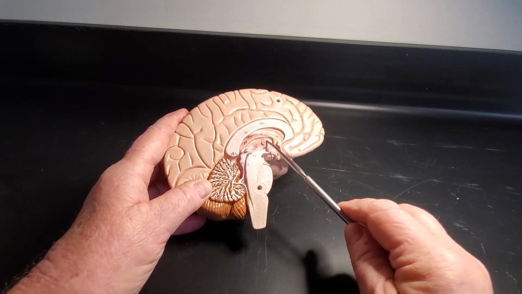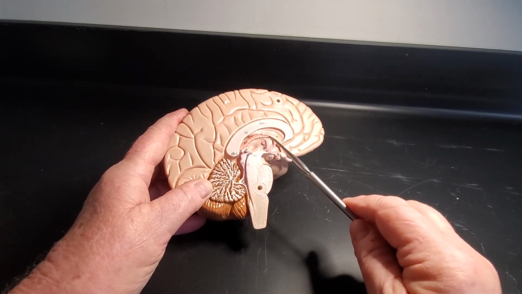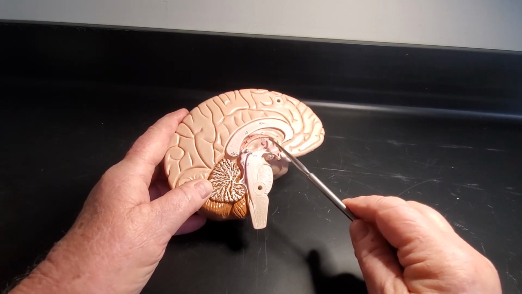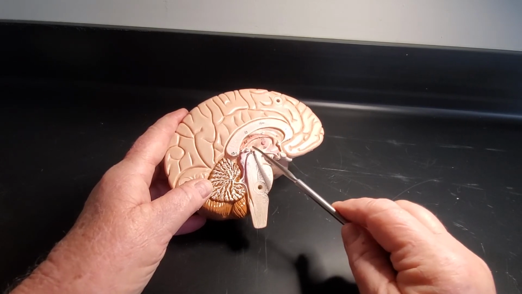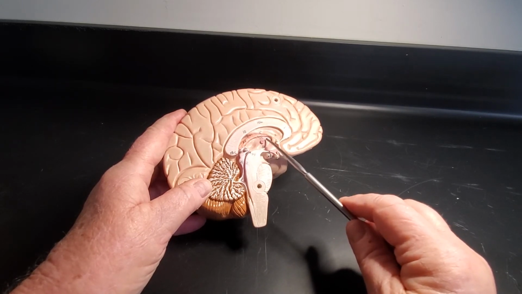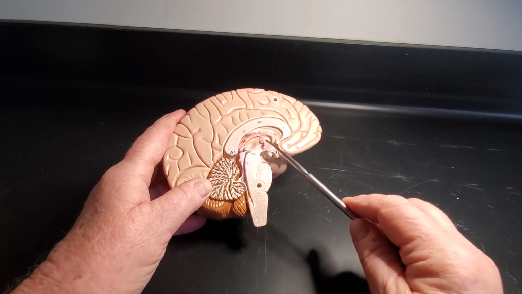That's any sensations from receptors throughout the body. That's any of your special senses: hearing, vision, taste. They believe that smell does not actually get processed through the thalamus. That's the only one that doesn't go through the thalamus. So again, the thalamus is the relay station for sensory information.